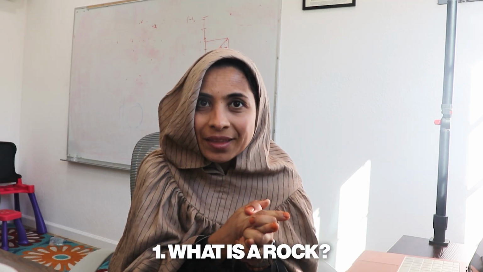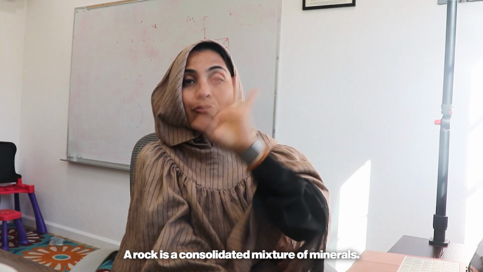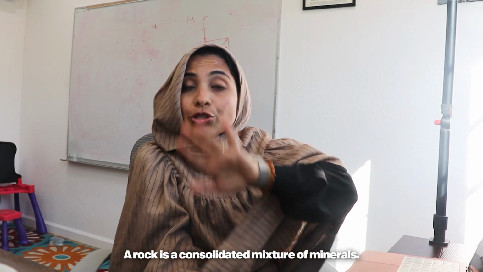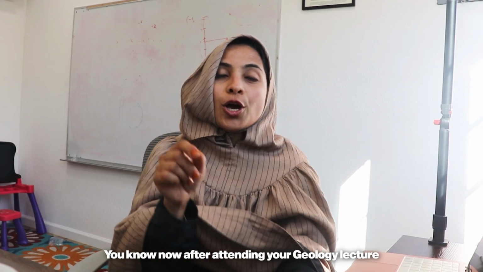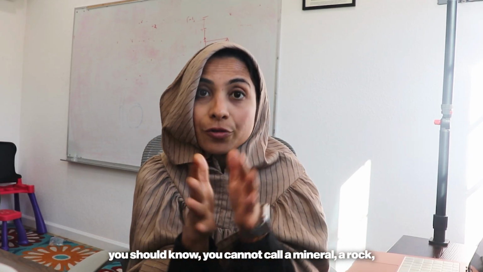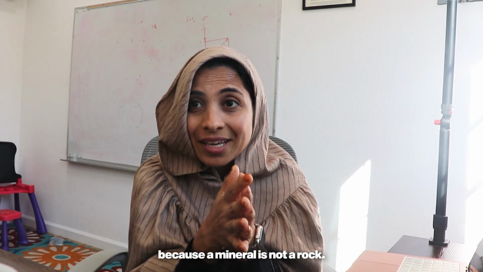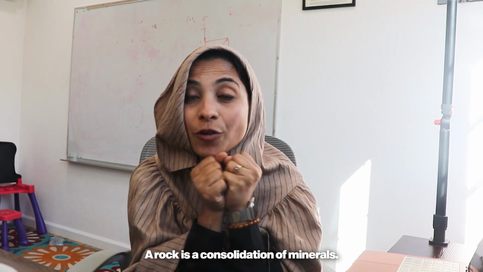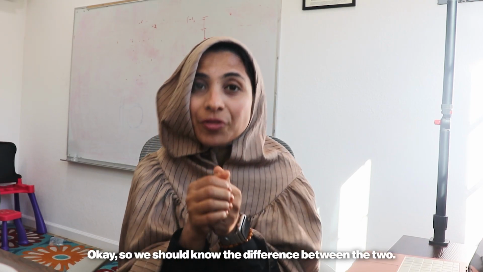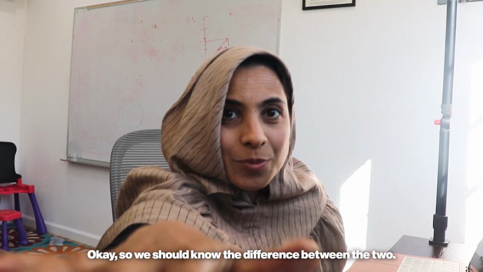What is a rock? Let's start with the basics. A rock is a consolidated mixture of minerals. I always tell my students, after you take a geology lecture, you should know you cannot call a mineral a rock, because a mineral is not a rock. A rock is a consolidation of minerals. It's an aggregate of minerals. So you should know the difference between the two.